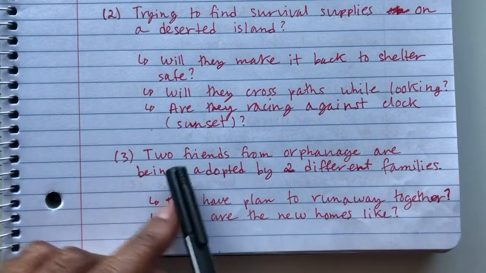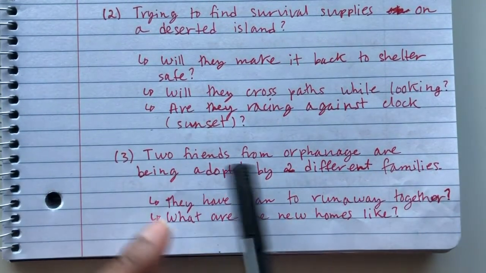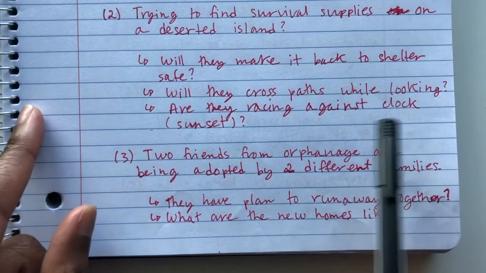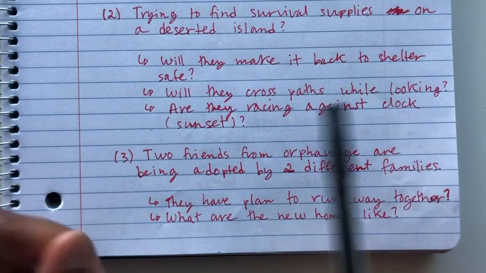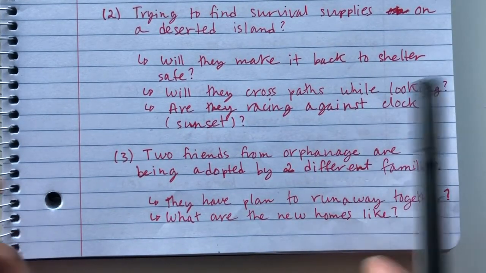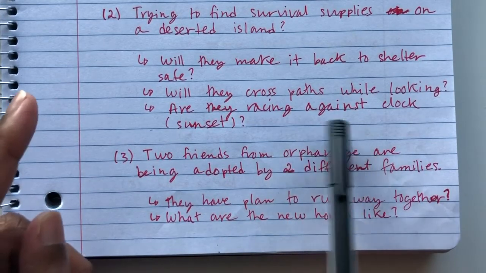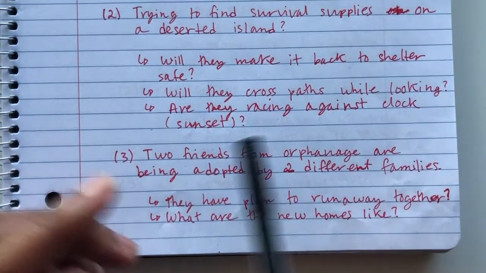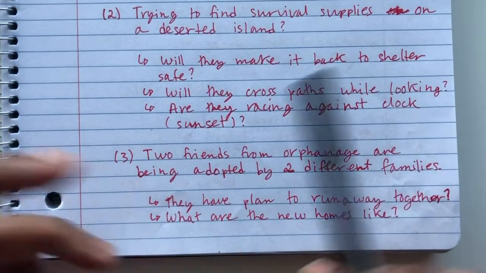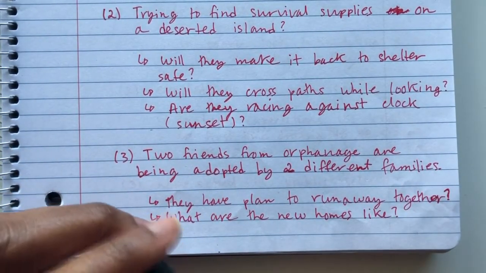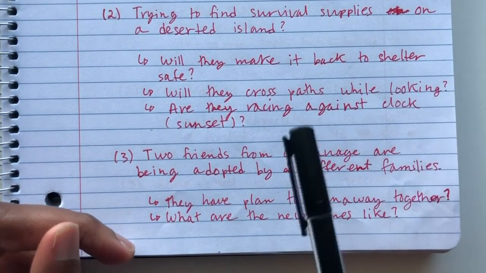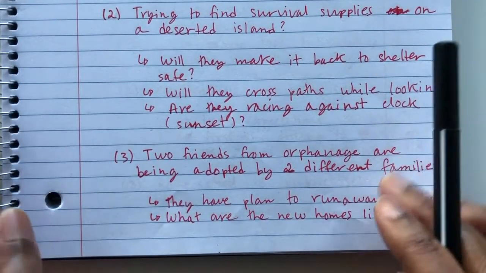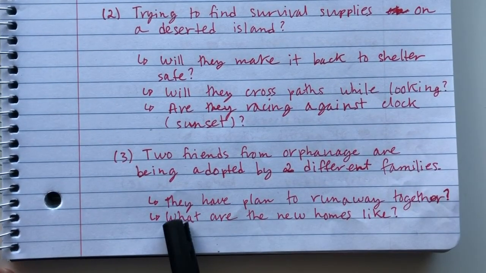So we turn the corner, we wave bye to each other, and we each get in the respective cars of our families who adopted us, or you and your friend, right? To stick with how I started this example. So you guys each get in the cars and then you go to your new family's home.